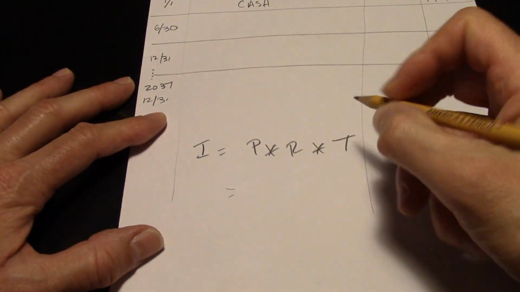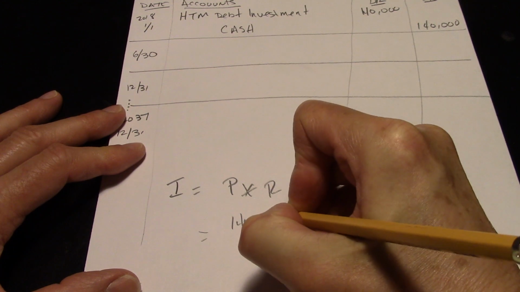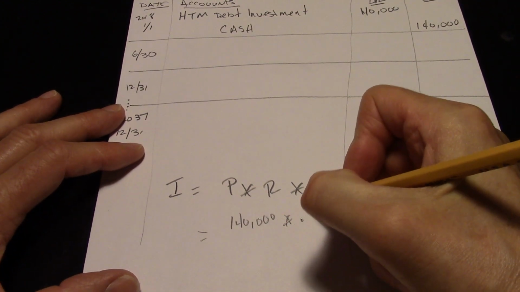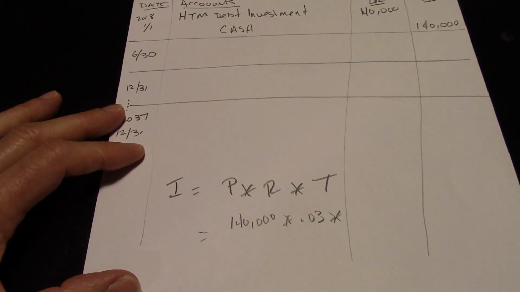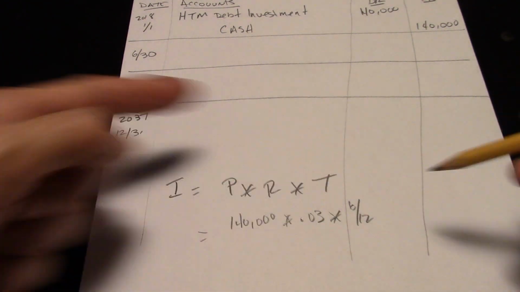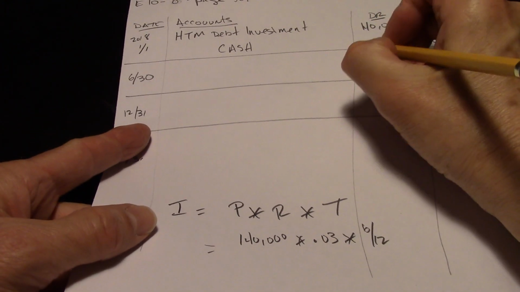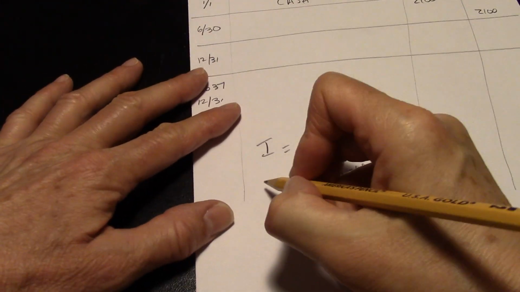So I is equal to principal, which is our $140,000, times the rate, 0.03, times the time, 6/12 or a half. So 140,000 times 0.03 times 0.5 is equal to 2,100. So my debit and credit are 2,100.